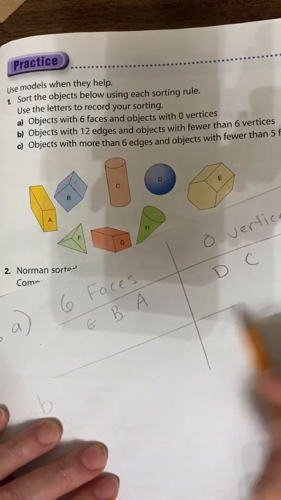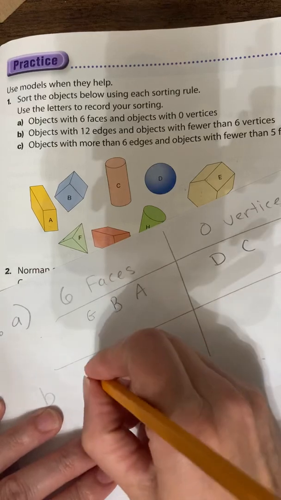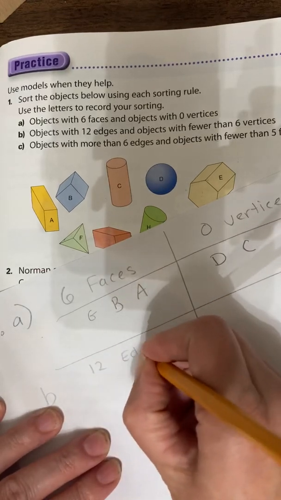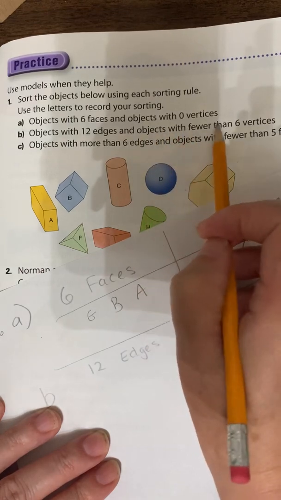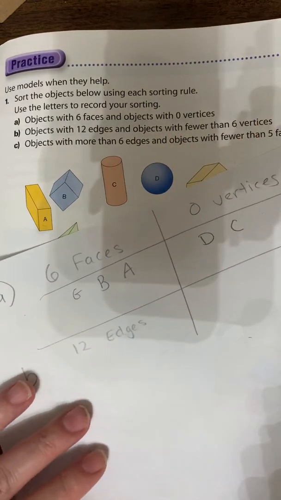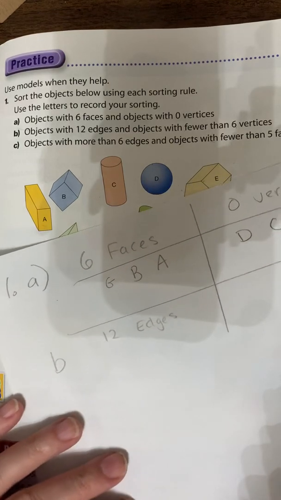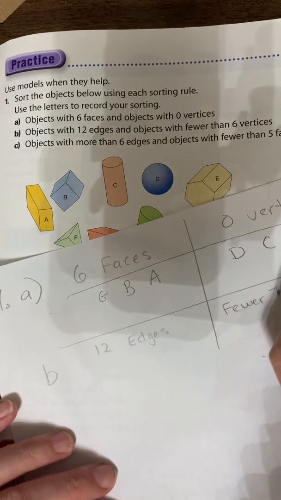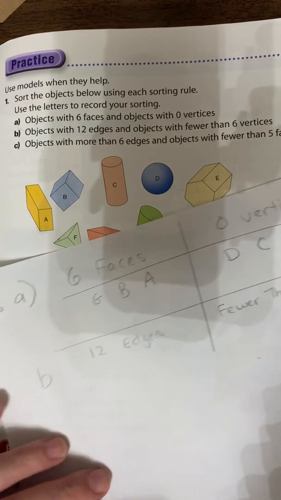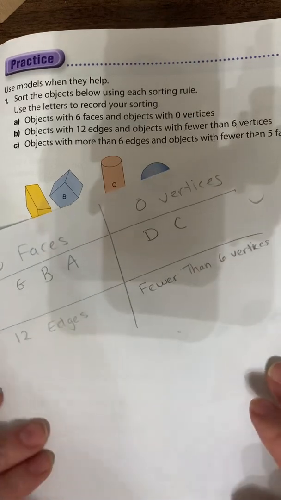Make a new chart. 12 edges. So it has to have 12 edges. And objects with fewer than 6 vertices. So objects with 5, 4, 3, 2, 1, or 0 vertices. Those are the corners. So fewer than 6 vertices, okay?